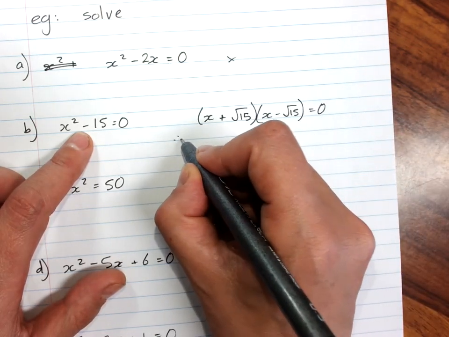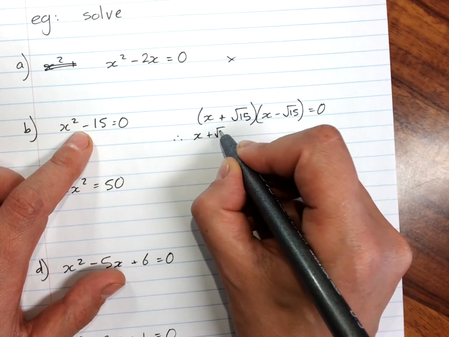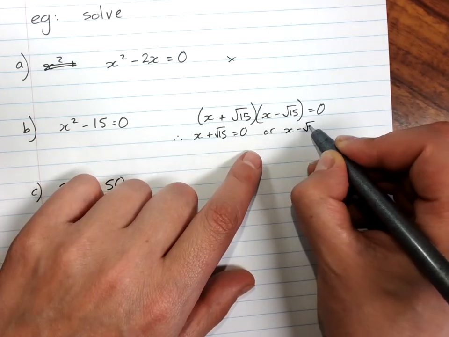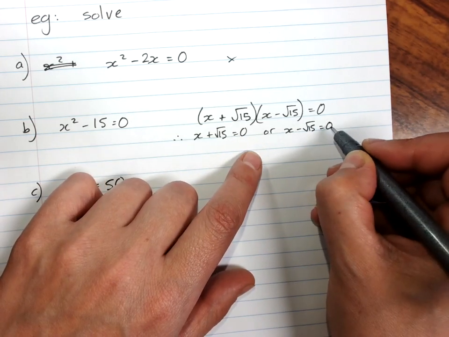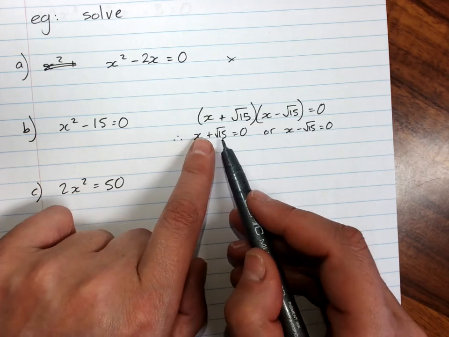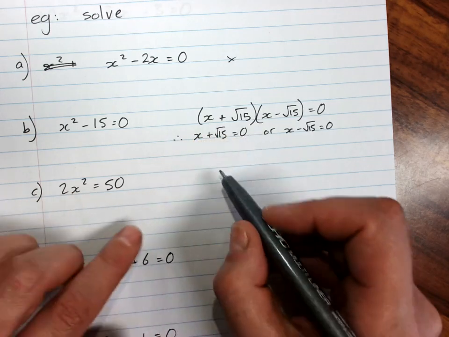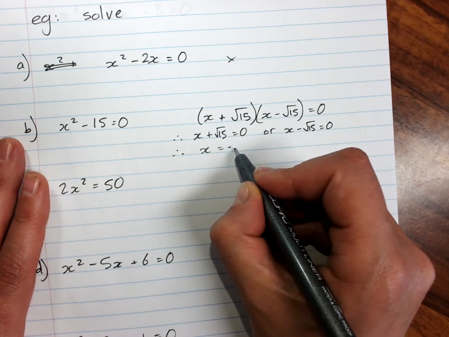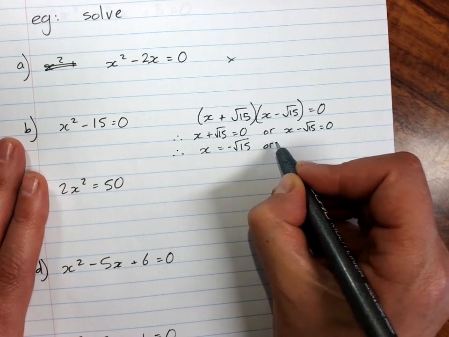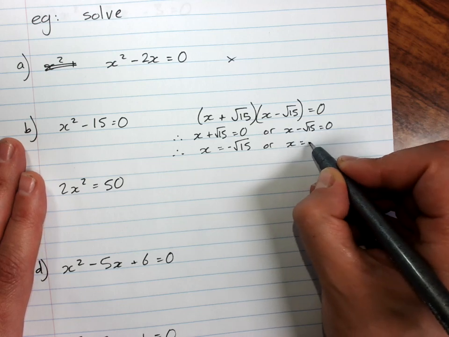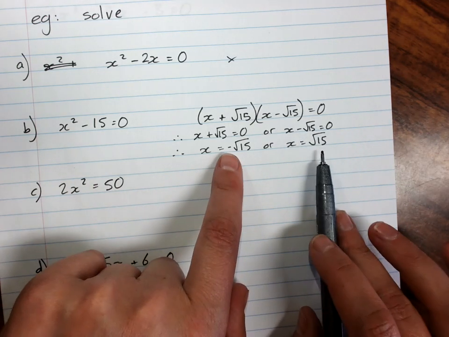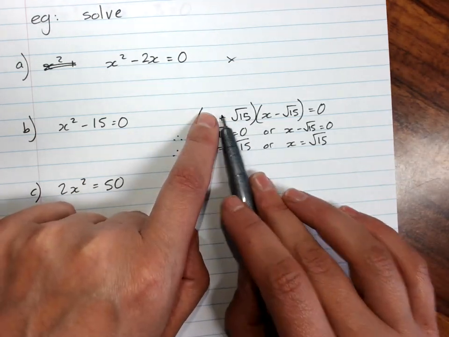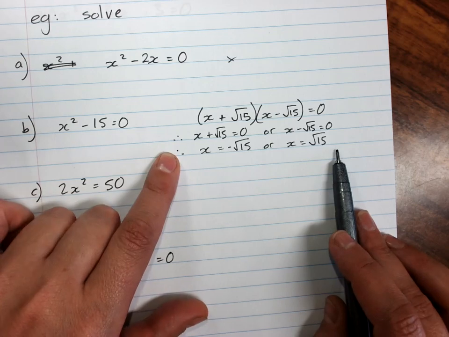Therefore, x plus root 15 is 0, or x minus the square root of 15 is 0. Rearrange, subtract the root 15, x equals negative root 15 or x equals positive root 15. You'll notice that it's just whatever's in the brackets there with the opposite sign, but we do have to show the working for how we got it.